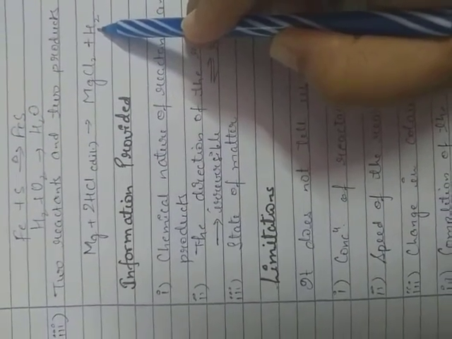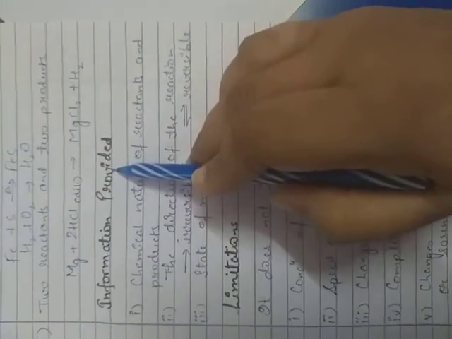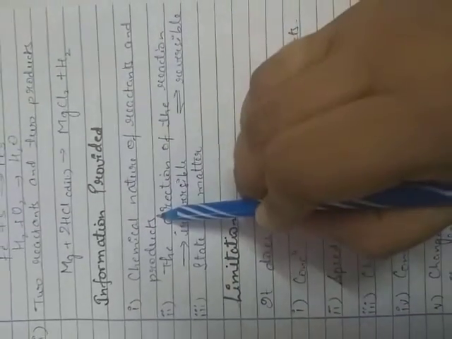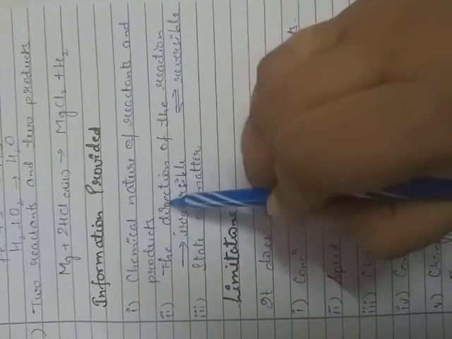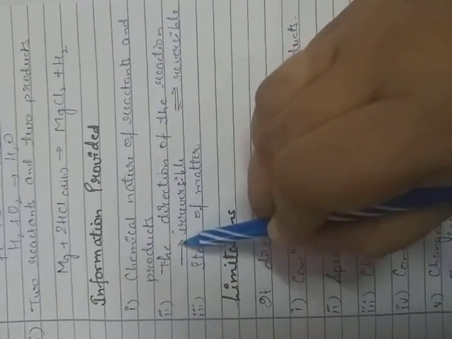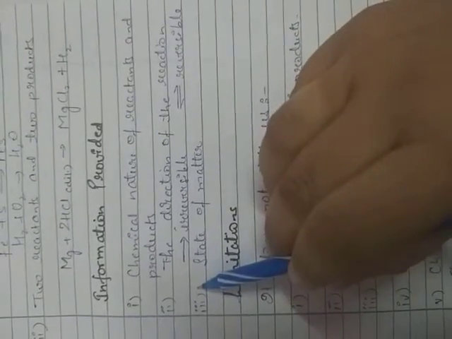So what information are we getting from a chemical equation? The first is the chemical nature of reactants and products. Secondly, the direction of the reaction, whether the reaction is irreversible. Irreversible means the products will not combine together to form reactants again.